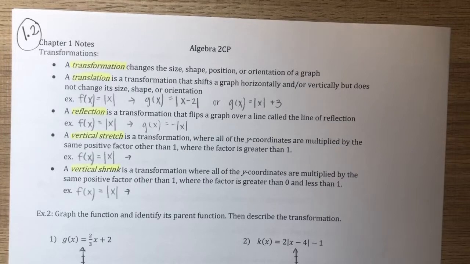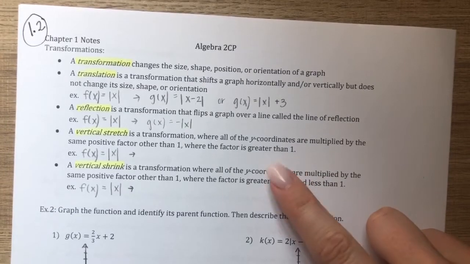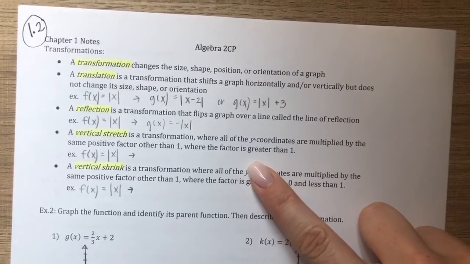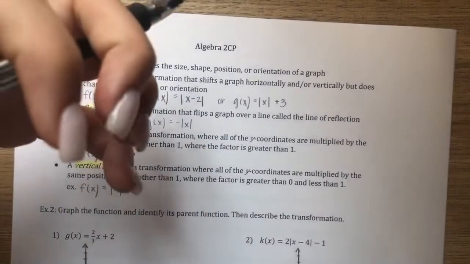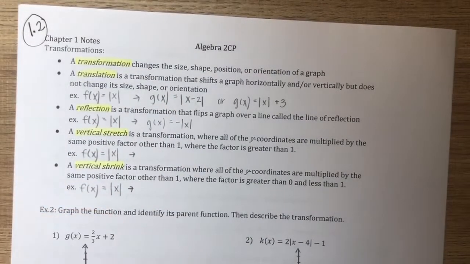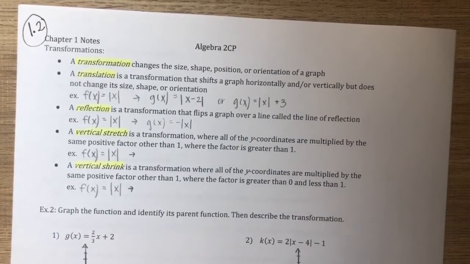The next one is a vertical stretch. That's a transformation where all the y-coordinates are multiplied by the same positive factor other than 1, and where the factor is greater than 1. So it's just any time we're basically pulling something up or extending the y values, making the graph appear, I guess, taller is one way to think of it.